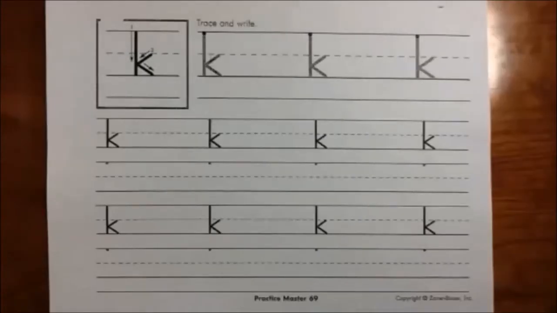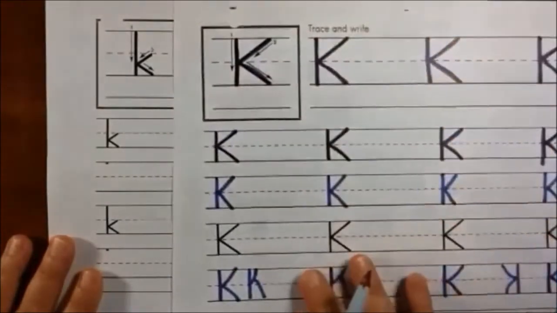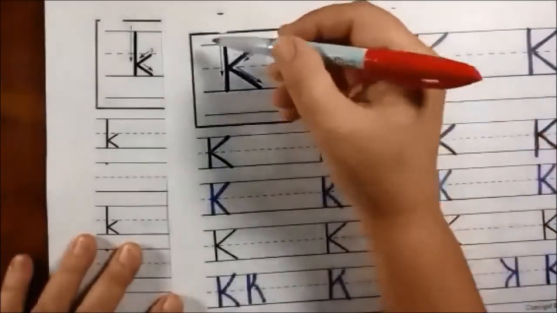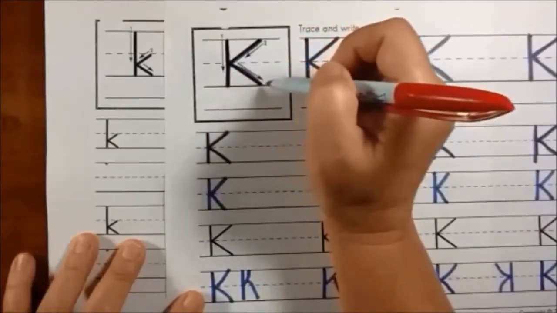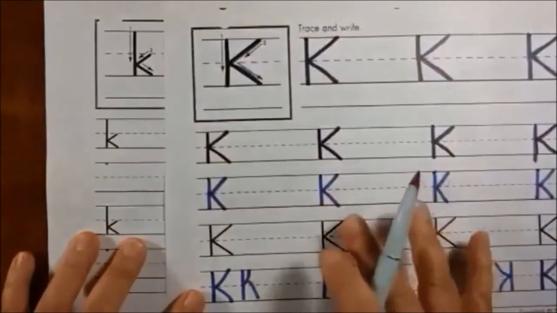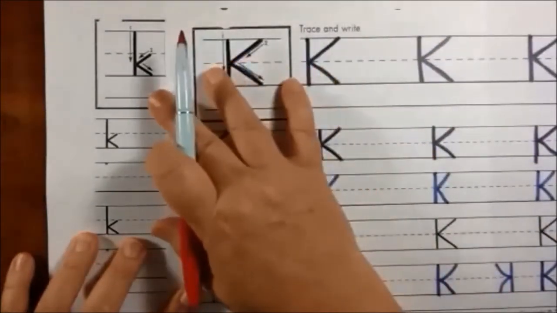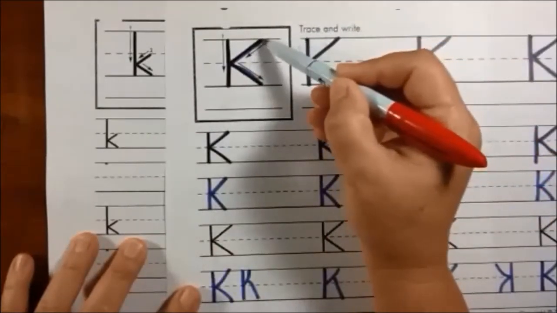Let's learn how to make the lowercase k. Let's look at the uppercase K so that you can see that they have similar motions. They both have a down and they both have a slant in and a slant out. Down, slant in, slant out. The difference between an uppercase and a lowercase is where you start this slant in. An uppercase touches the top line.